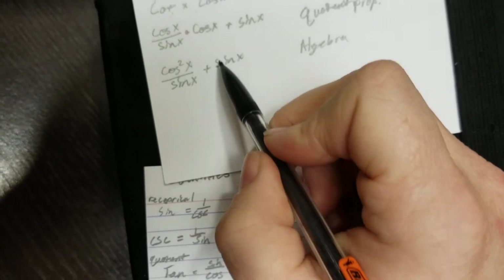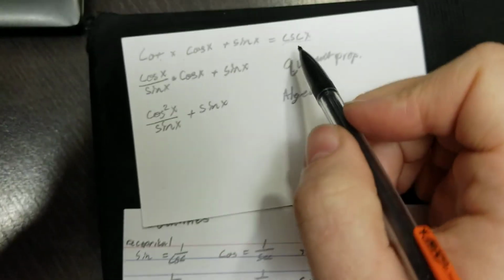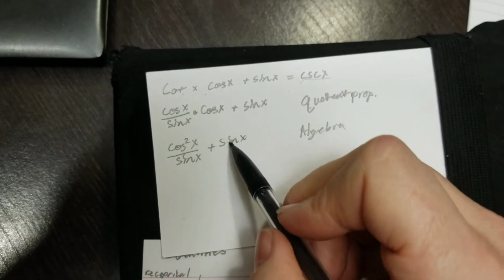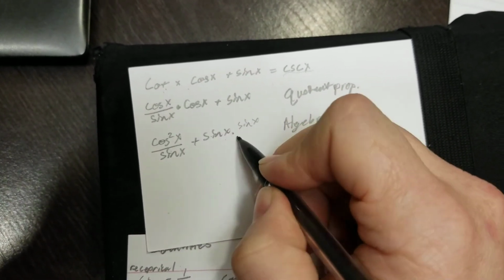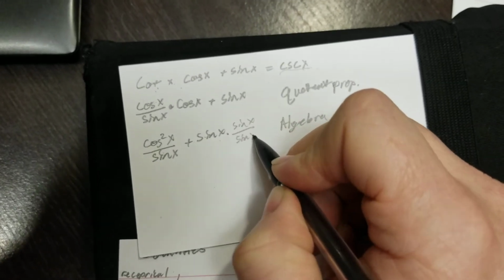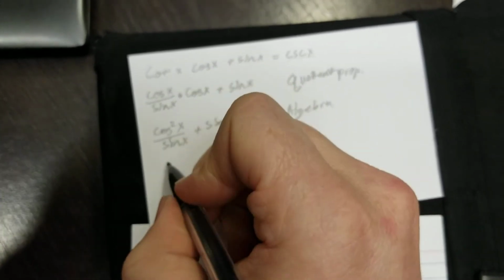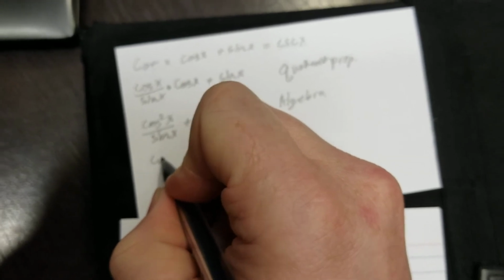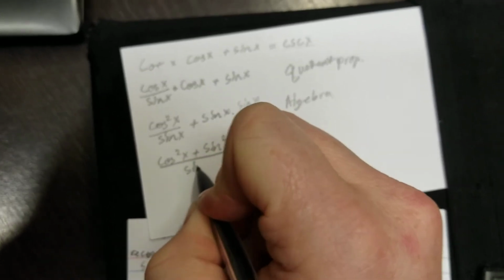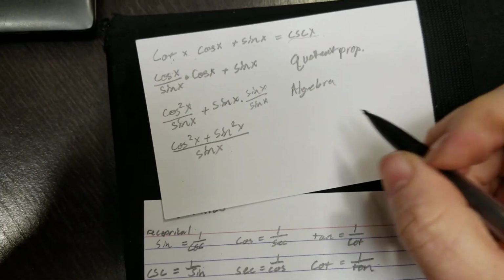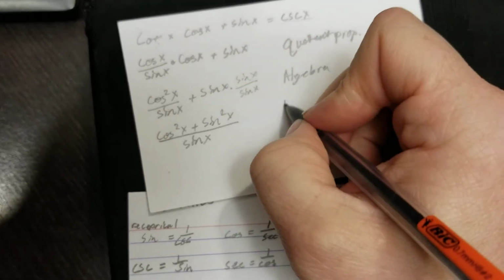Now, I want to combine these two fractions, because you see in the end I have to have only one. So I'm going to combine these by multiplying sine on the top and sine on the bottom. So I get cosine squared x plus sine squared x all over sine x. Okay, because they now have a common denominator. And this is also algebra.